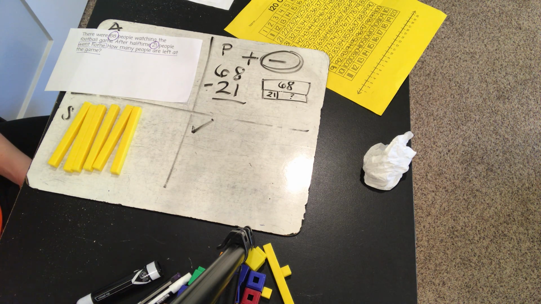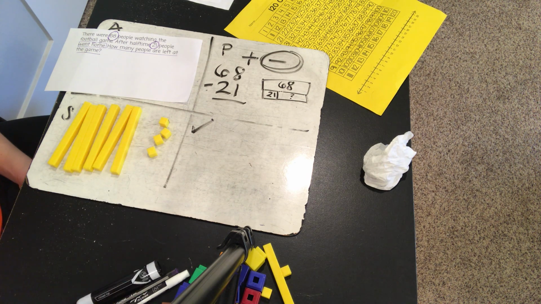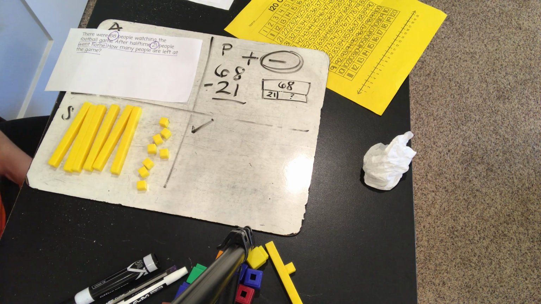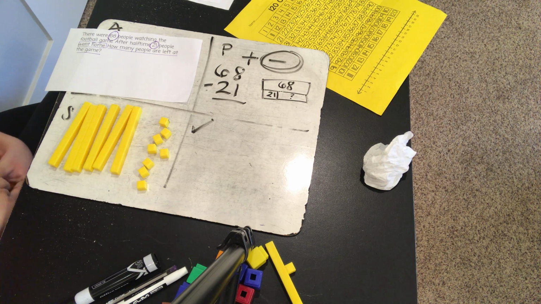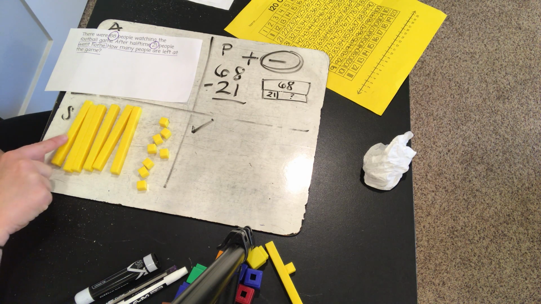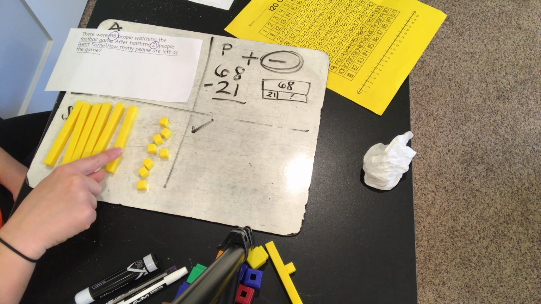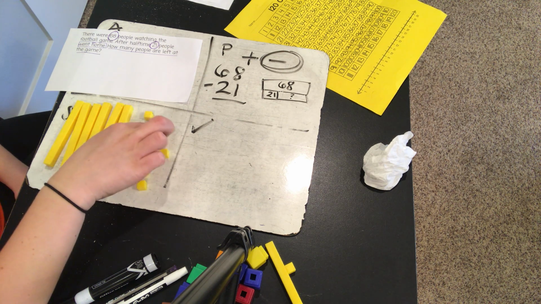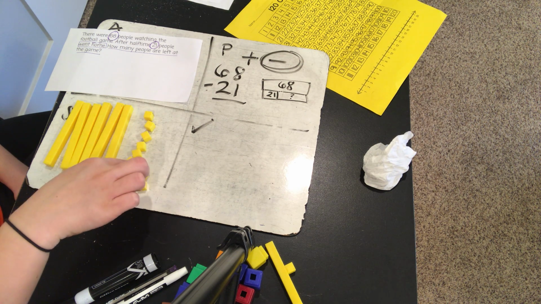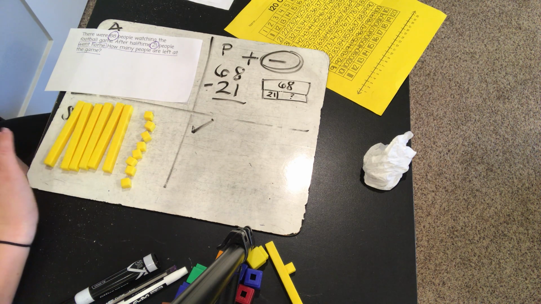And then we need 8. 1, 2, 3, 4, 5, 6, 7, 8. Okay, let's count our model to make sure we built 68 correctly before we do any work. 10, 20, 30, 40, 50, 60, 61, 62, 63, 64, 65, 66, 67, 68. So here we have 68.